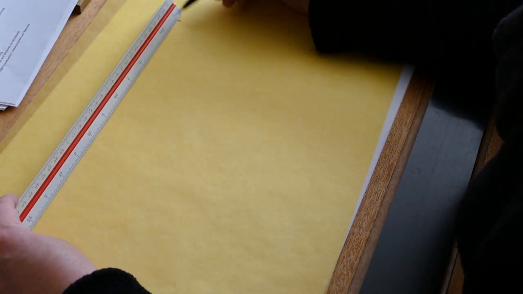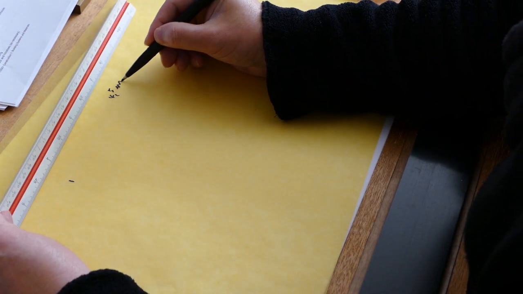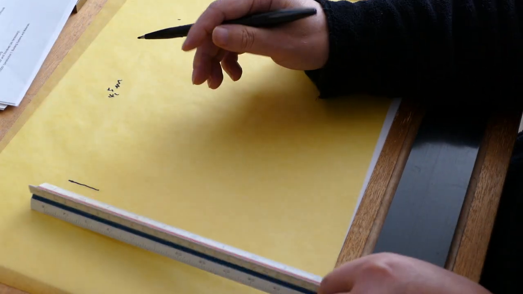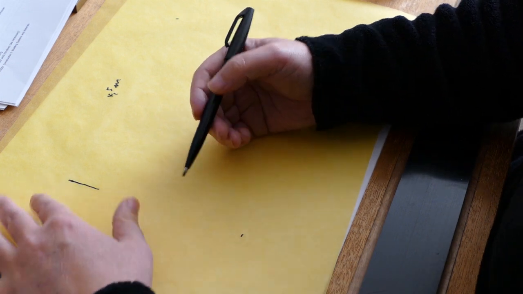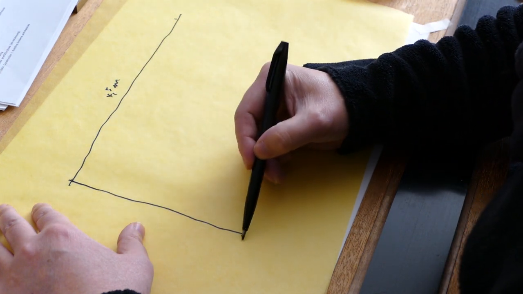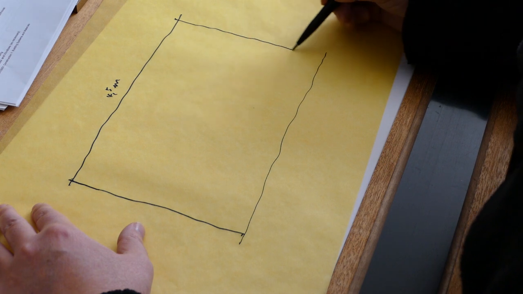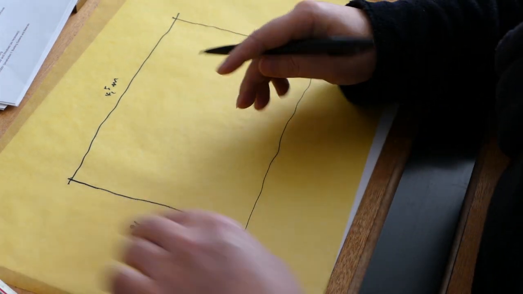this is the size, 4.5 meters, and then we need 3 meters. So this is what the actual brief requirement is. This is the space you have. So this is 3 meters.